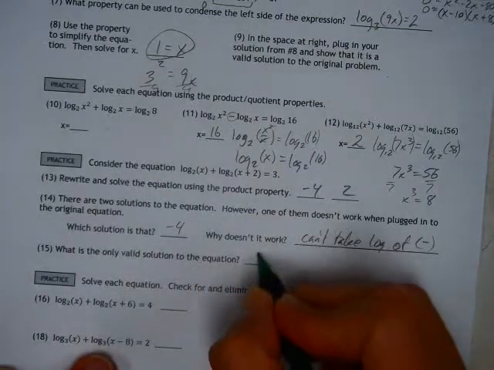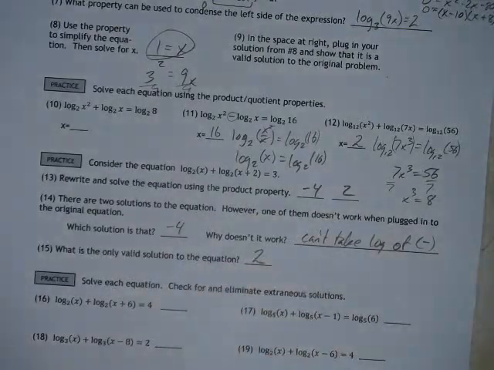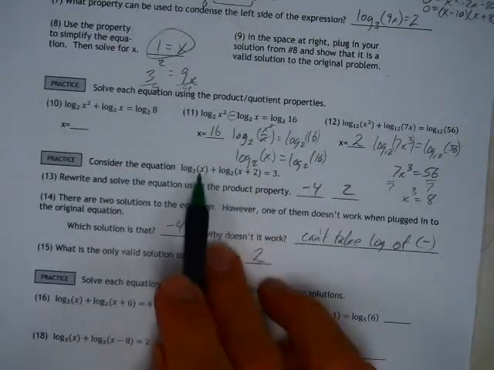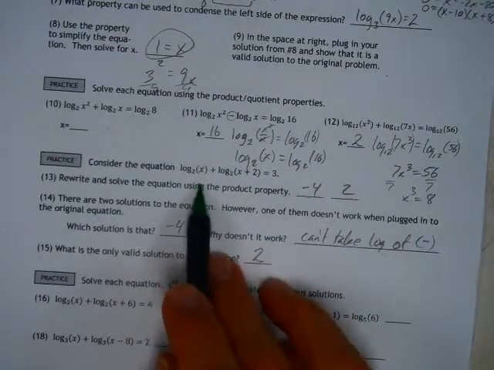The only valid solution then is x equal to 2. That was a poor explanation. But you can't take the log of a negative, because 2 raised to any power is never going to become a negative. And I'll leave it at that.